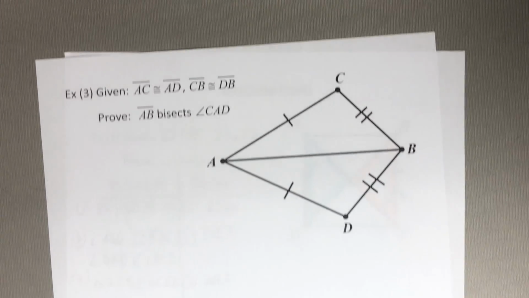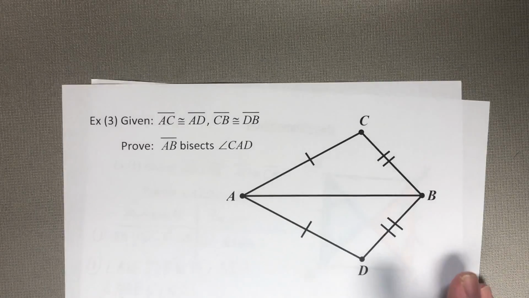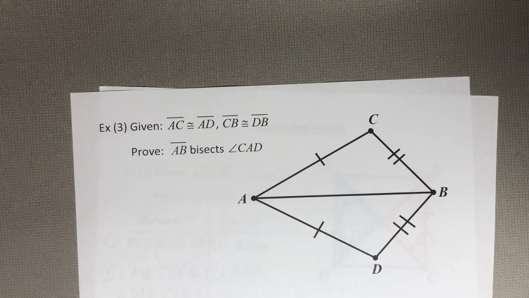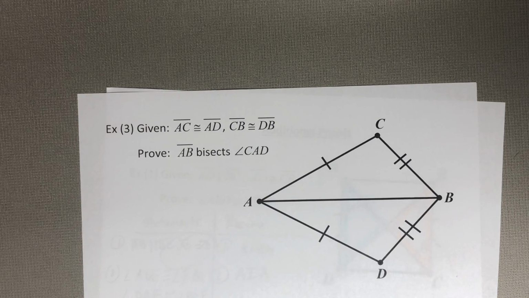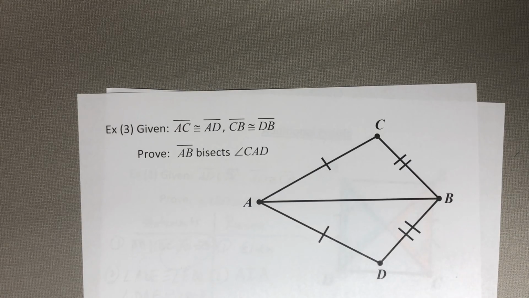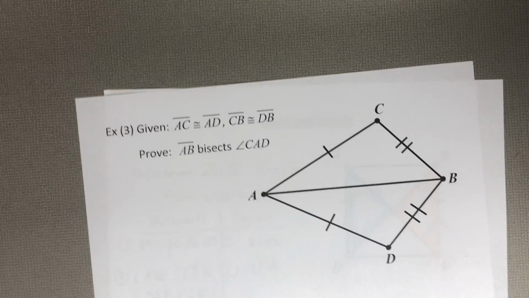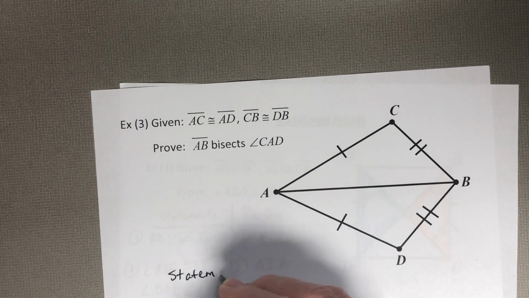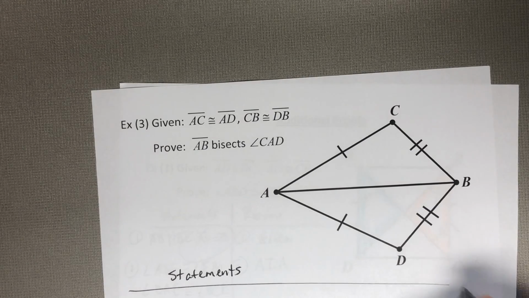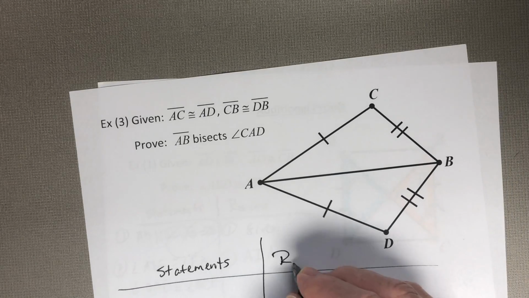All right, our third and final proof says, given segment AC is congruent to segment AD, and segment CB is congruent to segment DB, prove that segment AB bisects angle CAD. Okay, well, I'm going to start with my statements on the left and their corresponding reasons on the right.